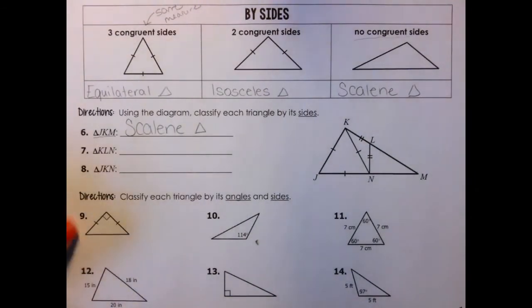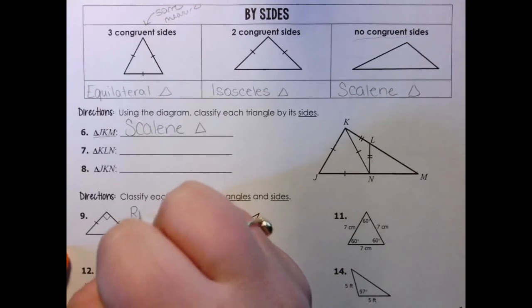Alright, and then going on to numbers 9 through 14, now we're going to combine the 2 together. So we're going to classify it by its angles and its sides. First we're going to start with the angle. On number 9, I have this little box here, which is going to tell me that that's a right angle. So right off the bat, if I have one right angle, I know it's going to be a right triangle.